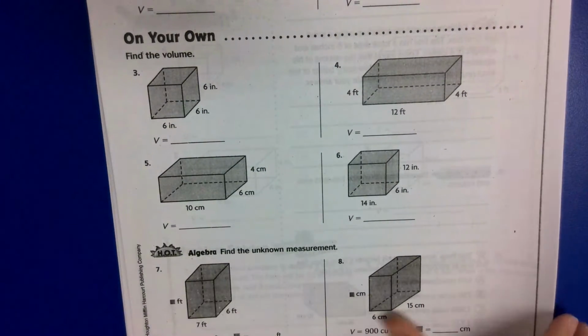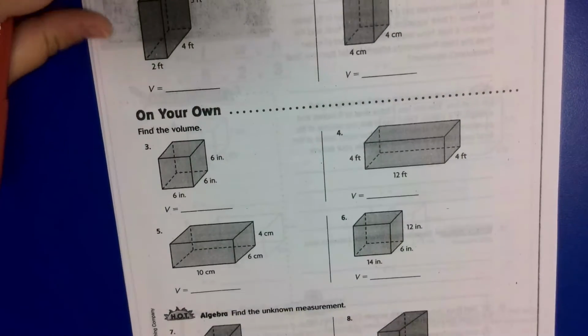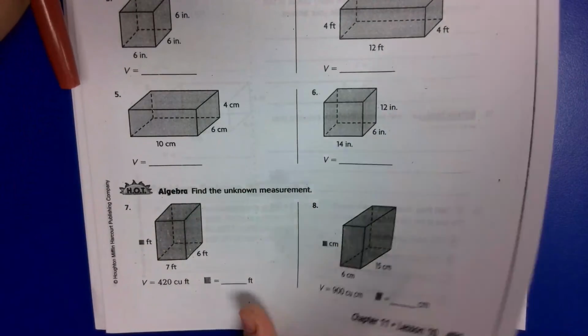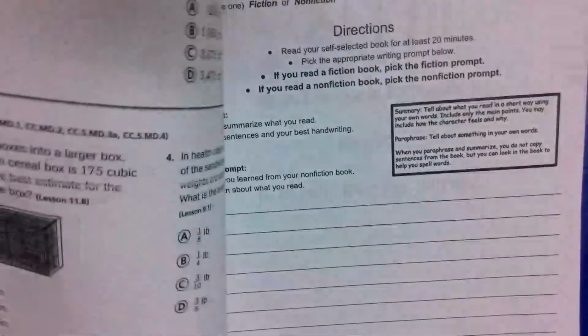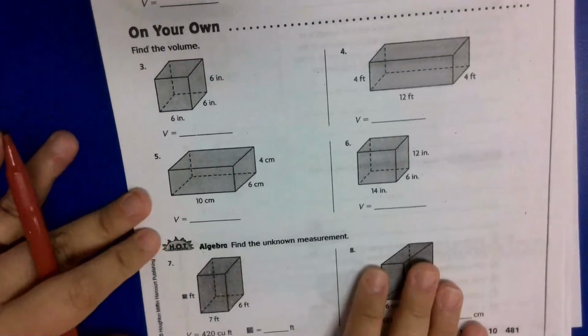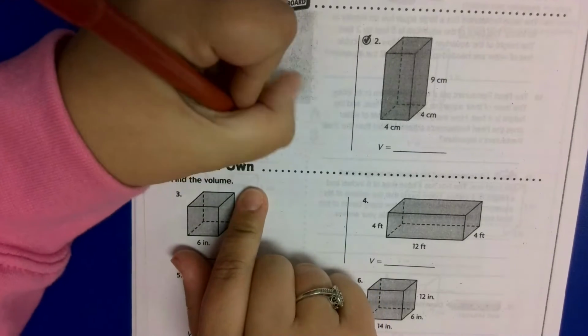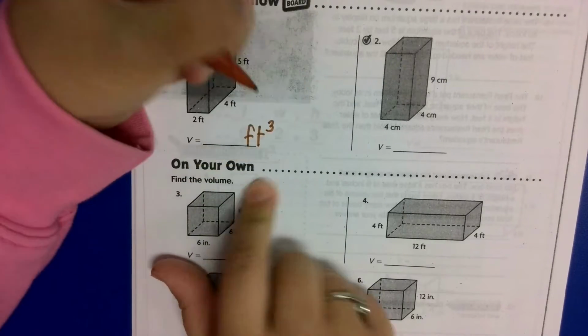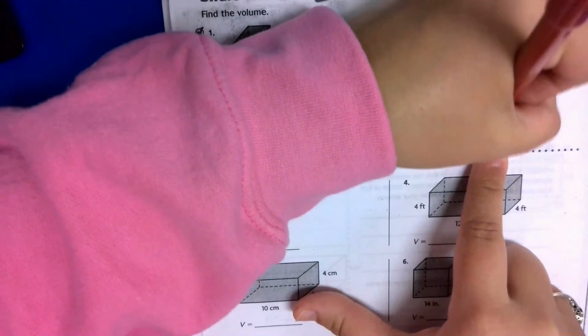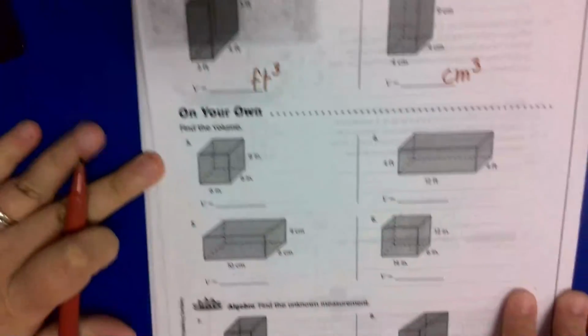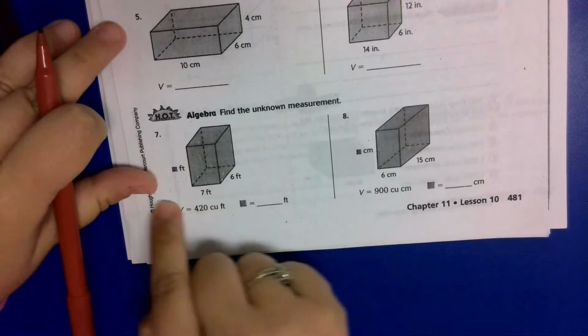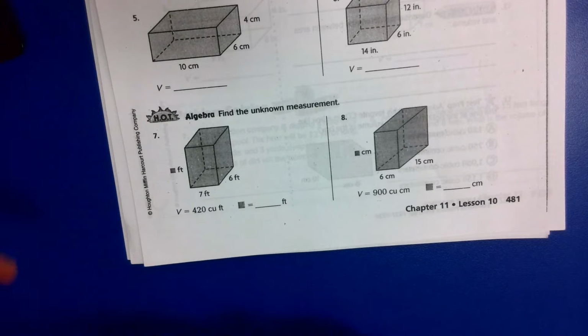So I'm going to let you do on your own, share and show, and this page and the back page on your own. Okay, so on share and show, you're going to multiply. You know what to do. Don't forget to put your unit cubed on each of these. Down here, you're going to find the unknown measurement. We'll do those together. Those are a little bit more difficult.